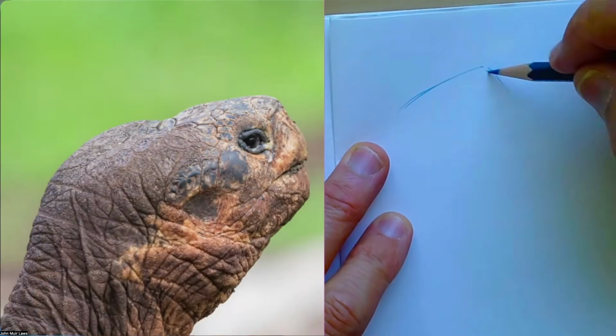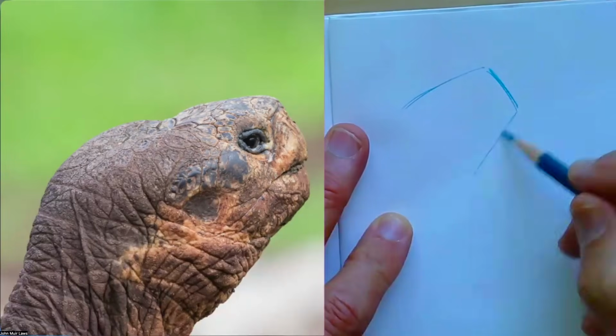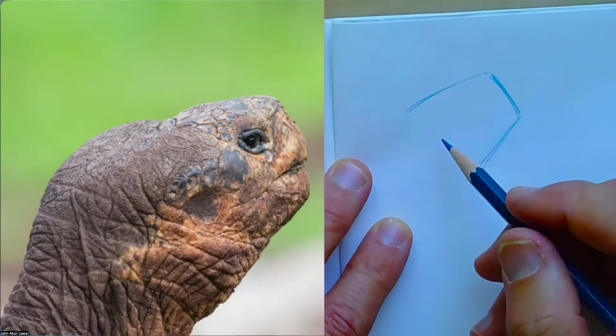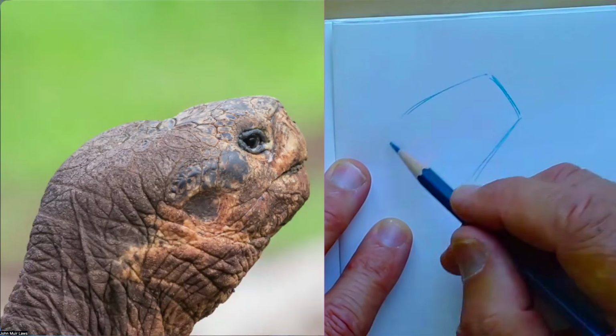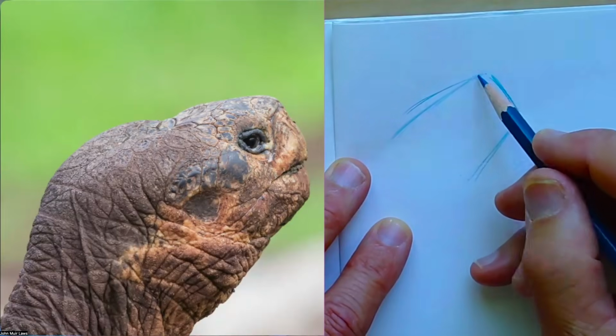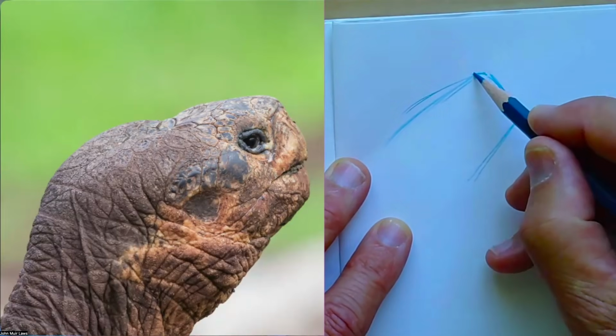All right, so I've got this very boxy face. On this, I'm looking at the top of the head here.